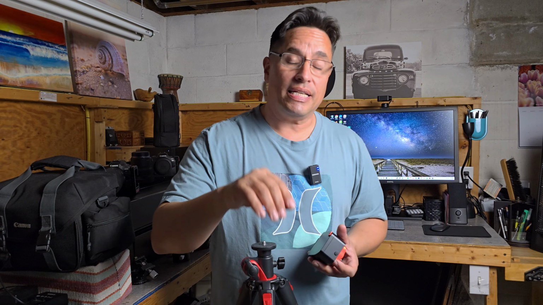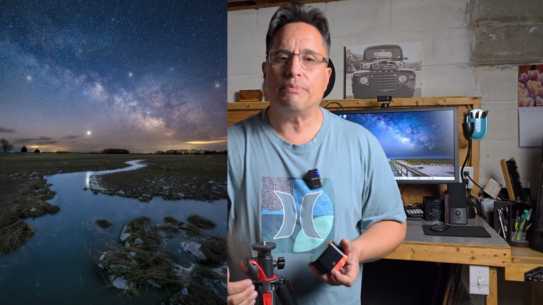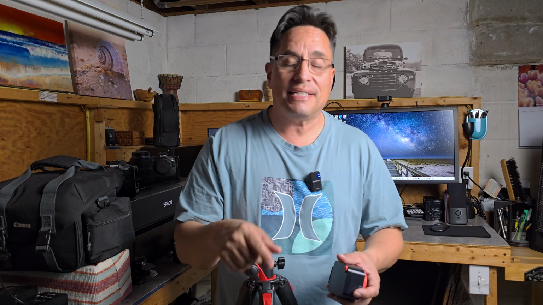The way that I took my Milky Way images, I would take a series of 10 to 25 images at ISO 6400 or 8000 with a shutter speed of 10 to 20 seconds, depending on the focal range of the lens that I was using. Then you would stack them in a software called Sequitur, or Sequator, which is the right way of saying it, I'm not sure.